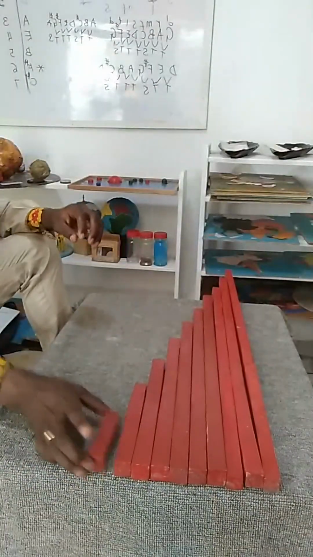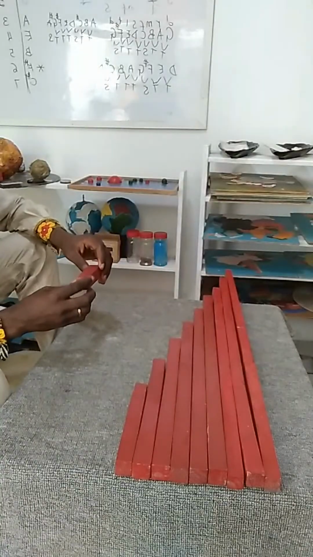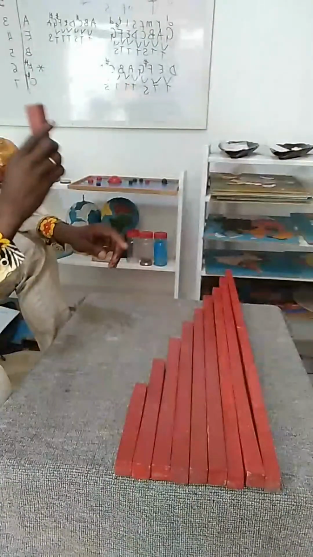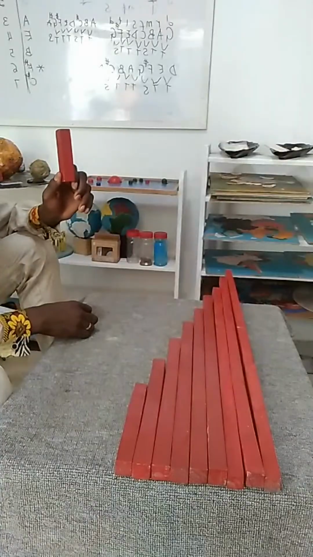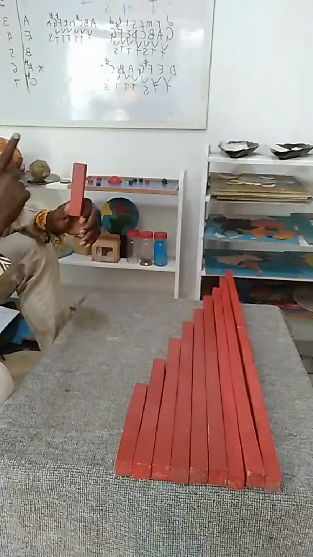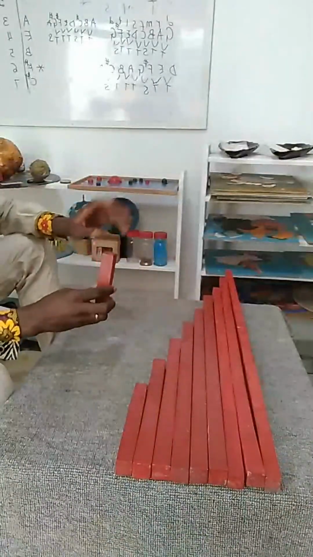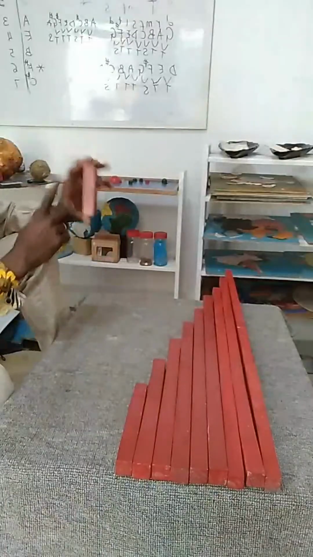Now this is it. Let's start from how it's arranged. The arrangement. This red rod represents one. You are still going to come across it under numeracy, but that one is the number rod, which has blue and red. This one is the red rod, under sensorial. But this is one. You are still going to see this in one.